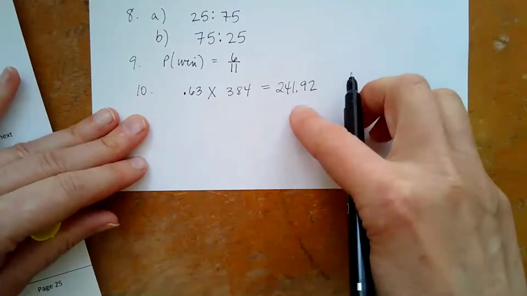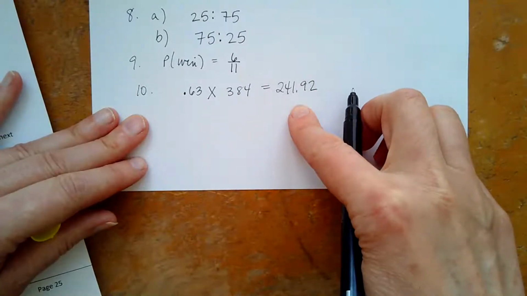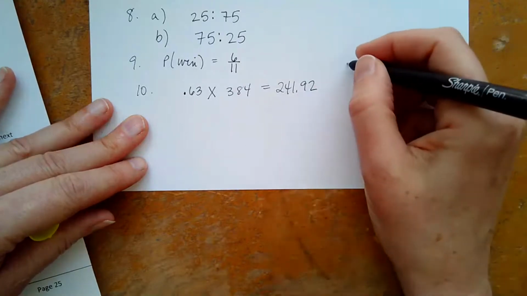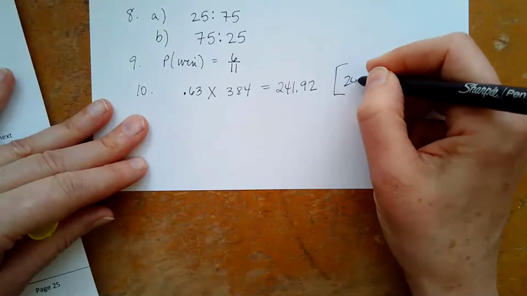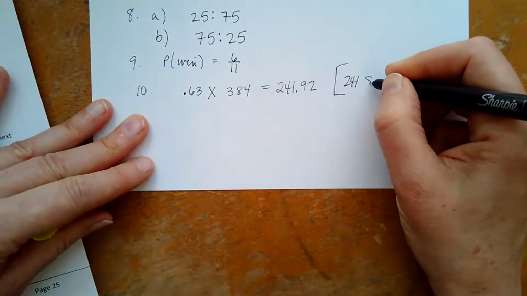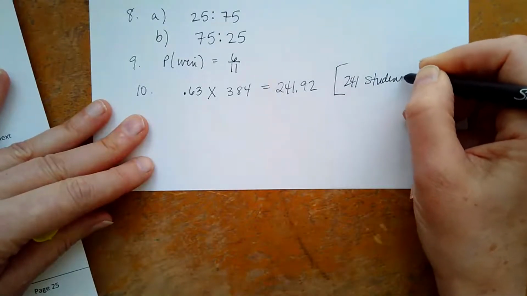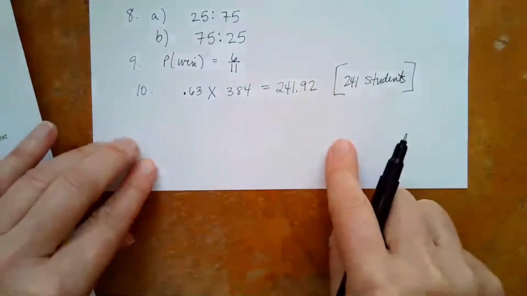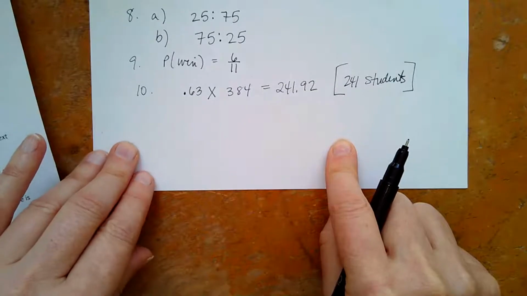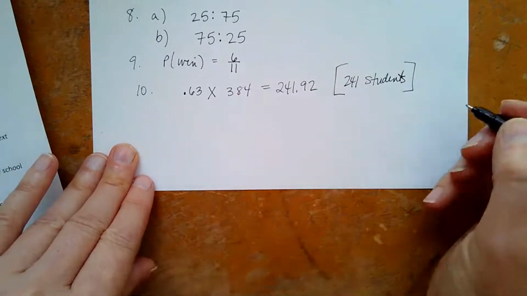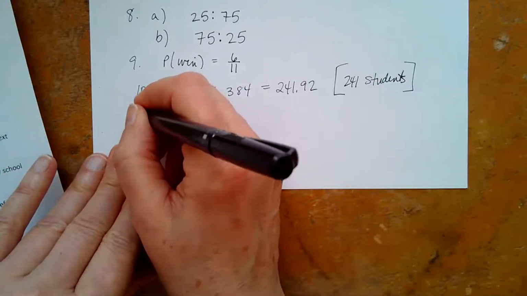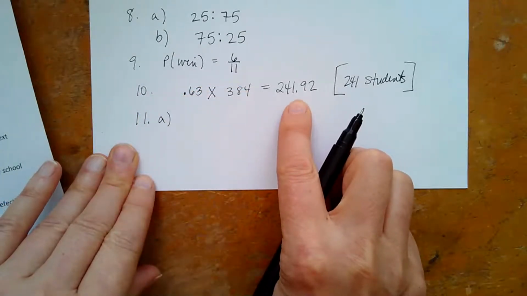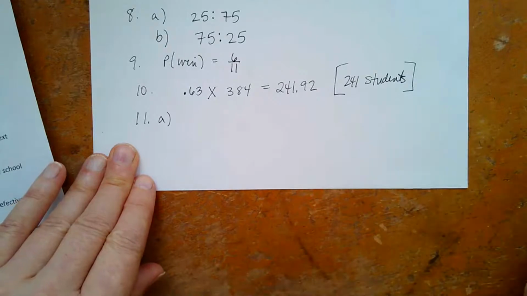So you can round down or up. I think when I'm talking about people, I usually round down because I don't quite have 242 people. So I'm going to say 241 students. Now I know the back of the book rounded up. Either one's acceptable. Either rounding up or down for people is acceptable. But you can't leave this as your final answer because you're talking about people, okay?